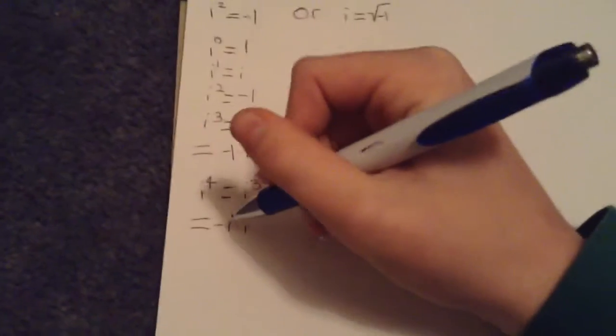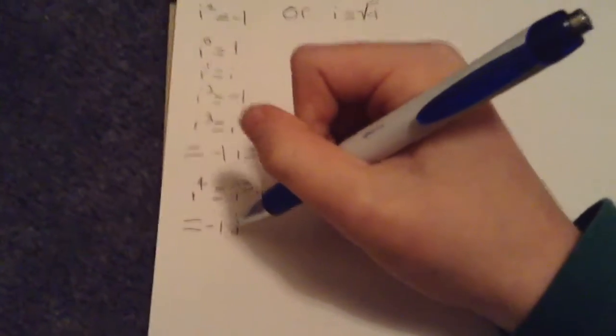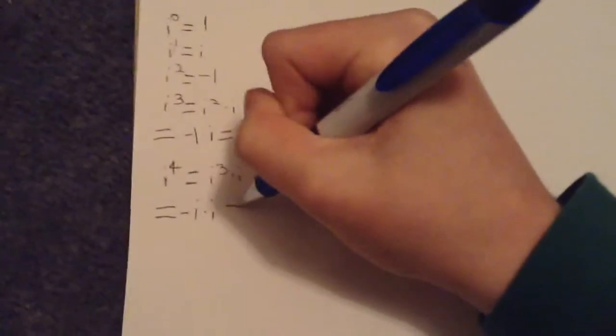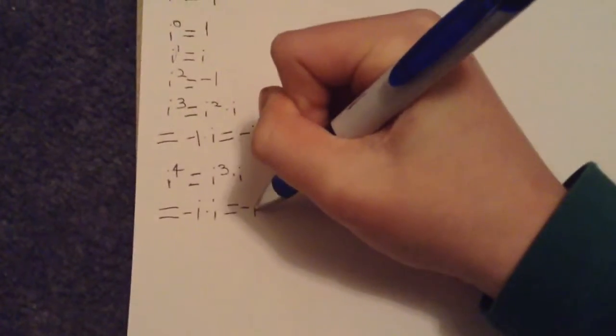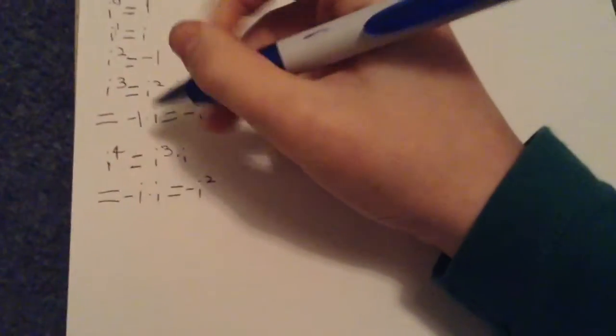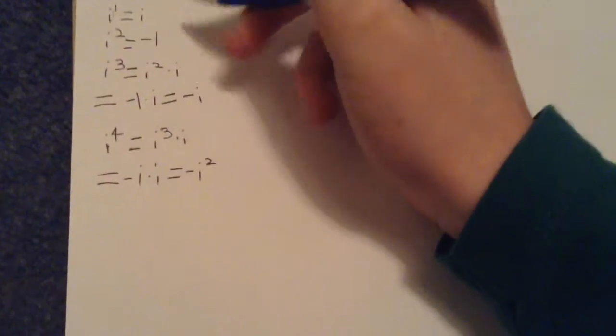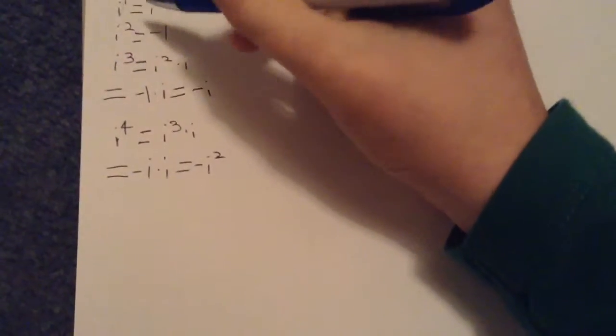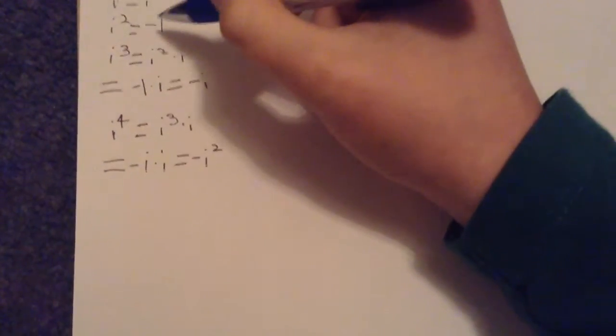Now, minus i times i is just going to be minus i squared. And if i squared is -1, then minus i squared must be 1.